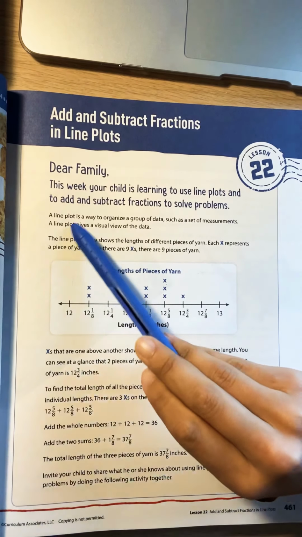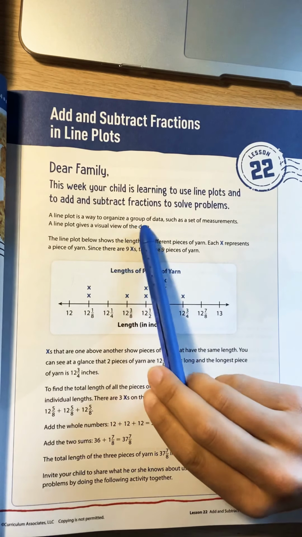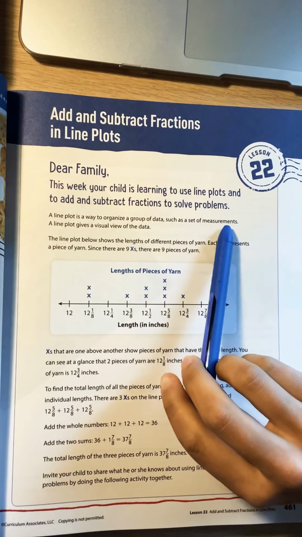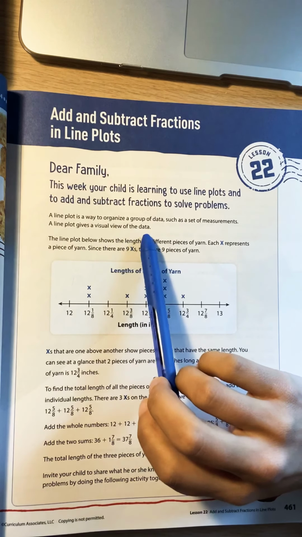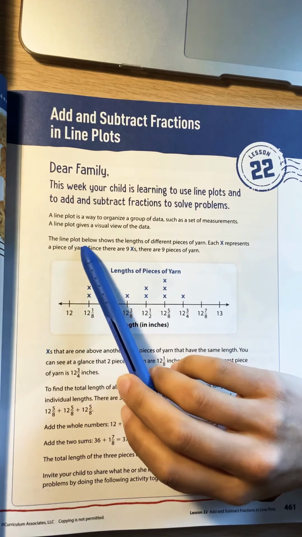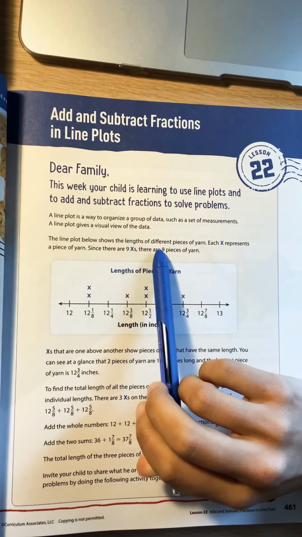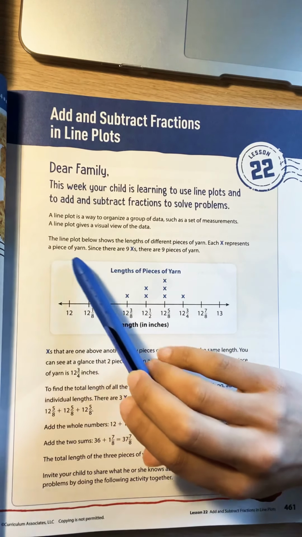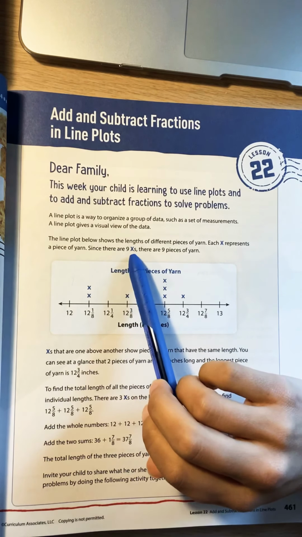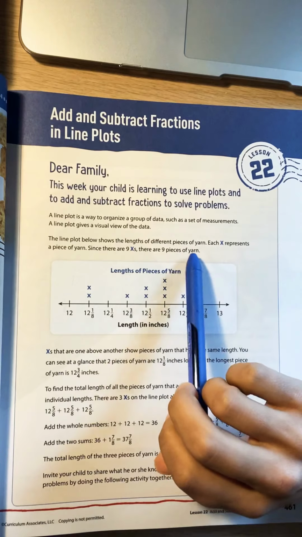It says a line plot is a way to organize a group of data, such as a set of measurements. A line plot gives a visual view of the data. The line plot below shows the lengths of different pieces of yarn. Each X represents a piece of yarn. Since there are 9 X's, there are 9 pieces of yarn.